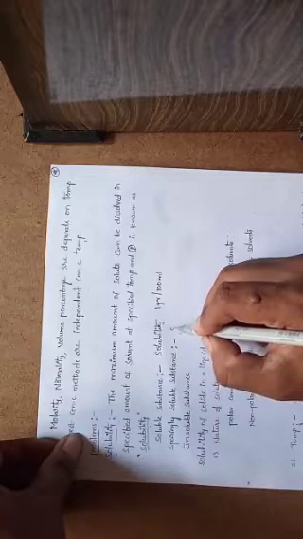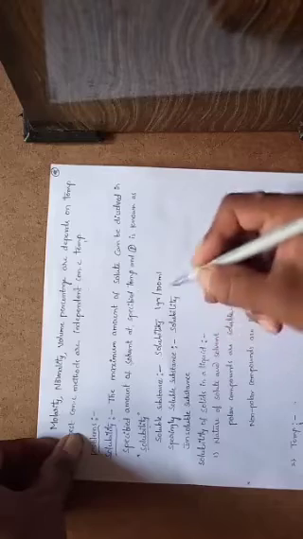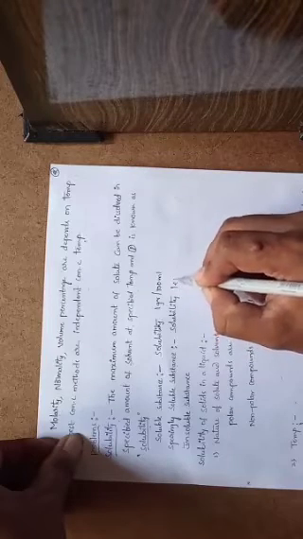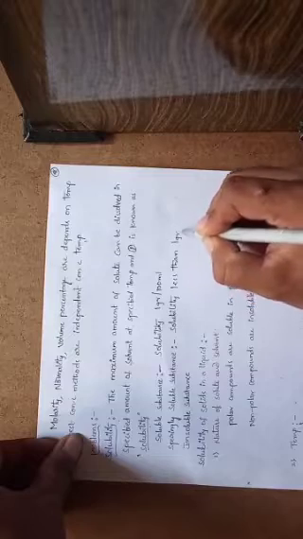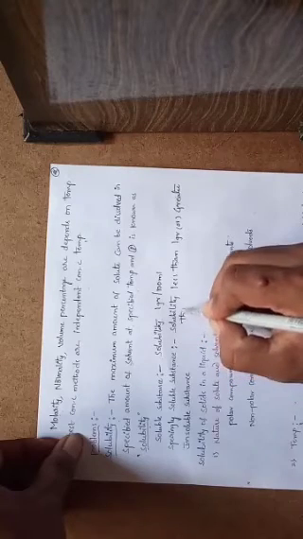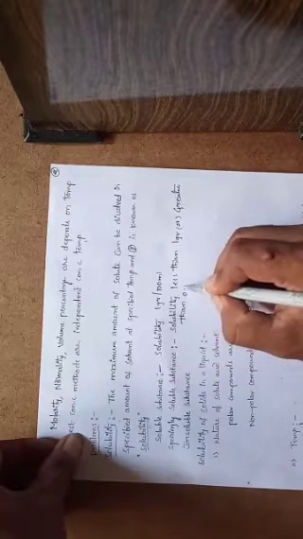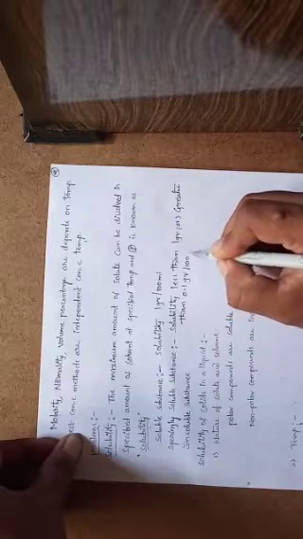And sparingly soluble substances have a solubility of less than 1 gram but greater than 0.1 gram per 100 ml.